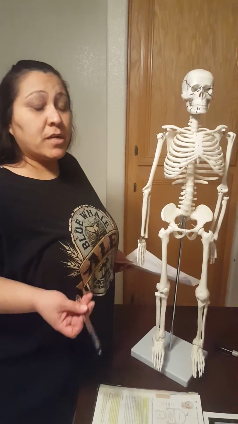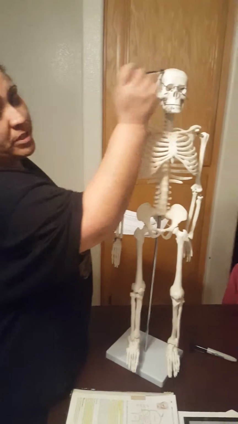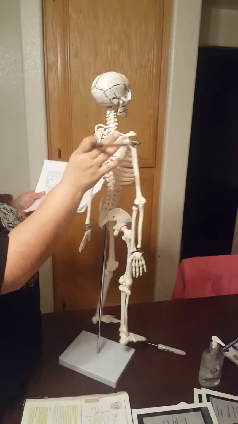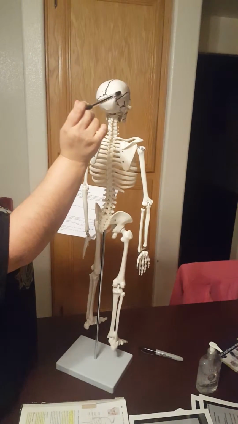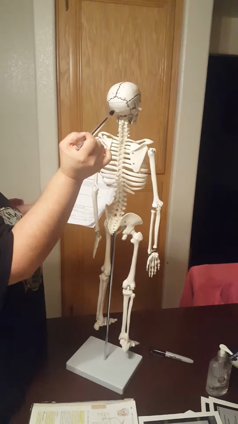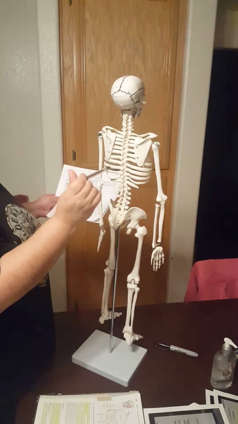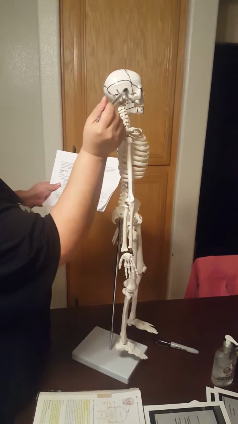My name's Monique and we're going to talk about the cranial bones. First off, we have the frontal, which is up in the front region. Second, we have the parietal, which is up here in this region. Below, we have the occipital, which connects to the spinal cord. And the temporal is right here in this region.